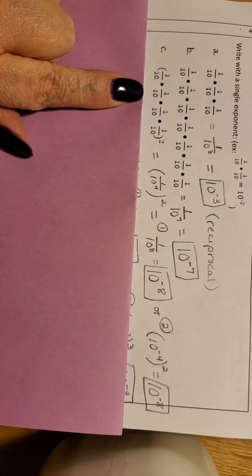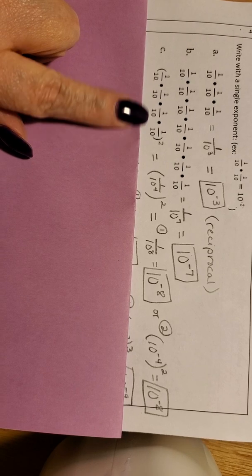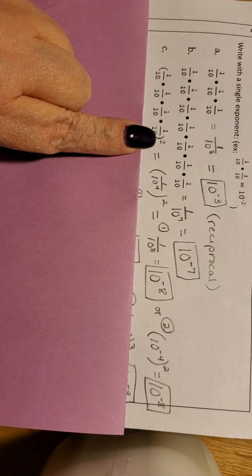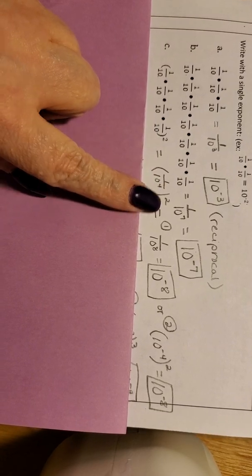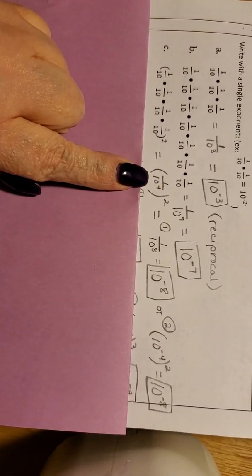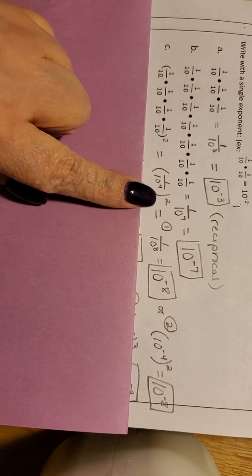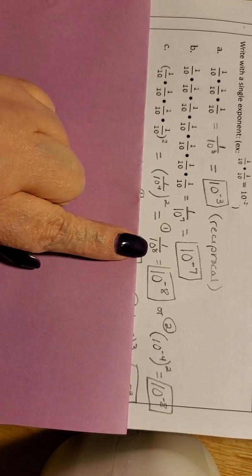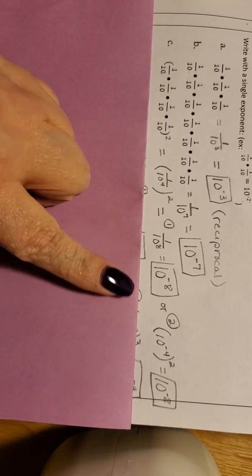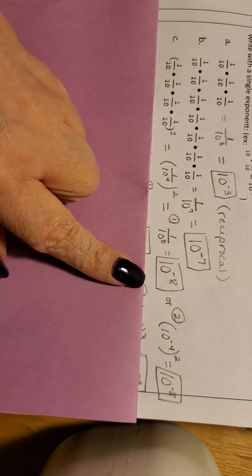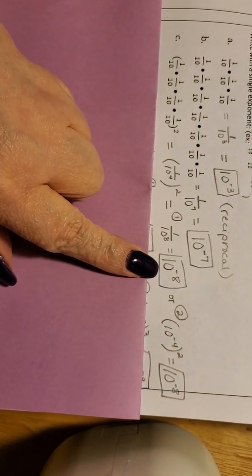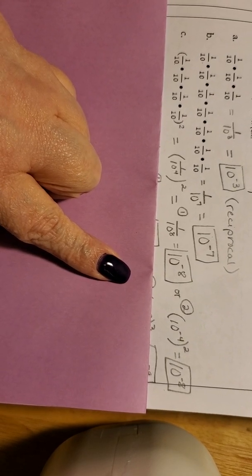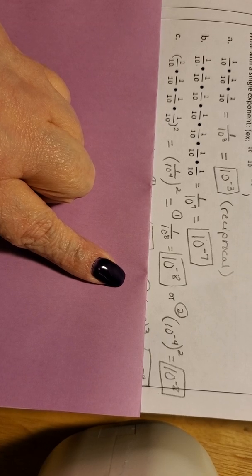This one, we have 1 over 10 to the 4th power inside the parentheses, and we have that raised to the 2nd power. Well, 1 to the 2nd power is simply 1. 10 to the 4th power squared, multiplying exponents, gives me 10 to the 8th power. When I have 1 over 10 to the 8th power and I move the 10 to the 8th power to the numerator, my exponent becomes the opposite, which means I get 10 to the negative 8th power. Simply writing the reciprocal with a negative exponent, or the opposite exponent.